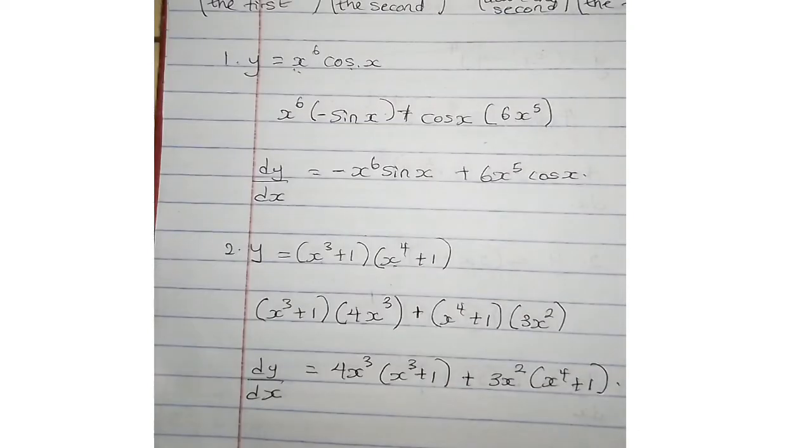Now we're going to go to the next one using the quotient rule. The trick for the quotient rule is given as this.